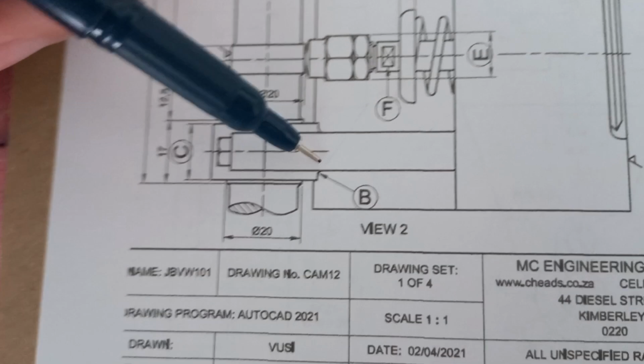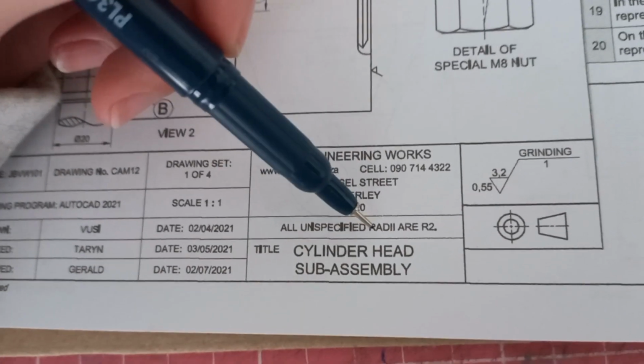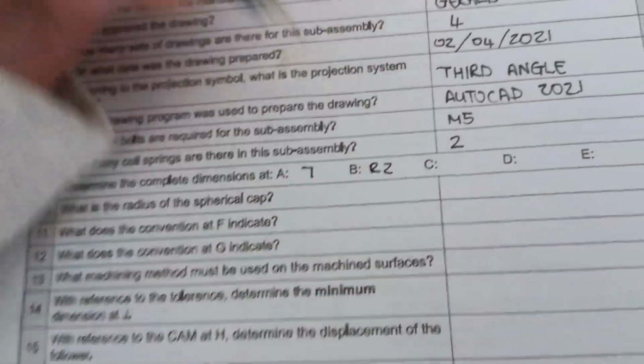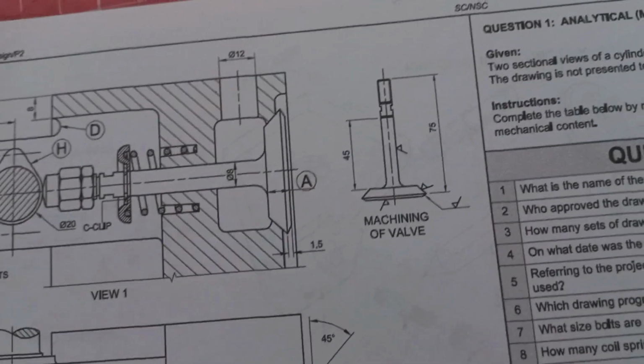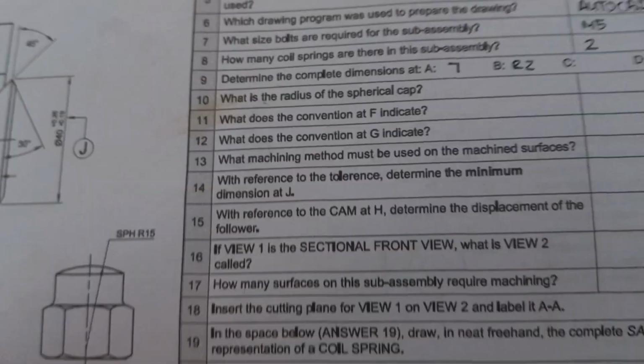Then we're going to find B. B here, there's a little radius. They don't specify. When you find something like this, they say all unspecified radii are radius of 2. So that's how you'll find that measurement because they don't give it to you. You can't work it out. You have to find it. Okay, C. Where is C? Here. This measurement will be 15.